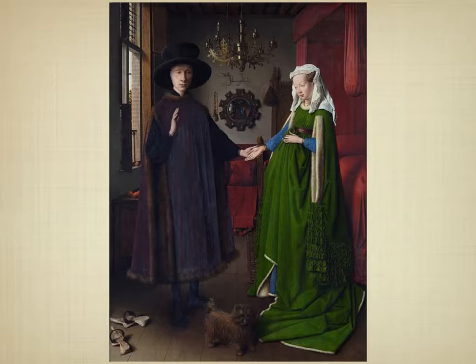Arnolfini was a wealthy merchant, and we're going to see that in the Renaissance, there is this rise of the middle class, this merchant class. And usually only the wealthy could afford to have portraits made. So having this portrait created is showing their status and their wealth. And you can see that through different things throughout it.